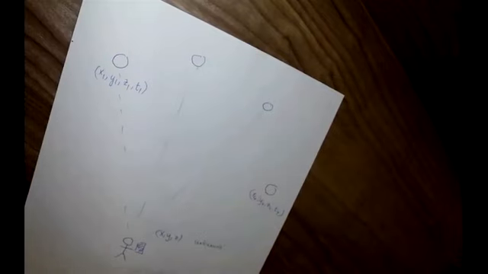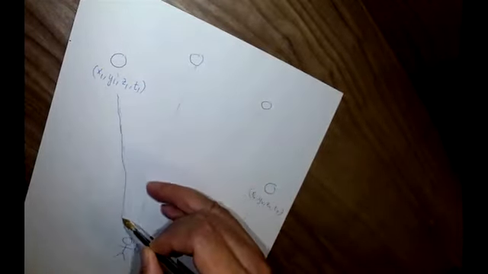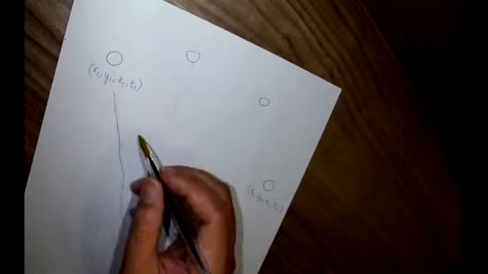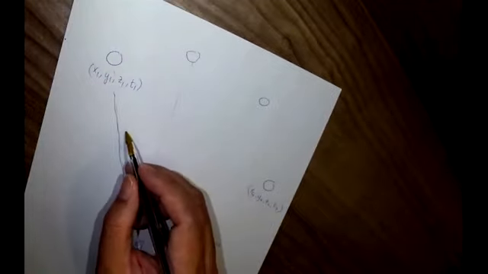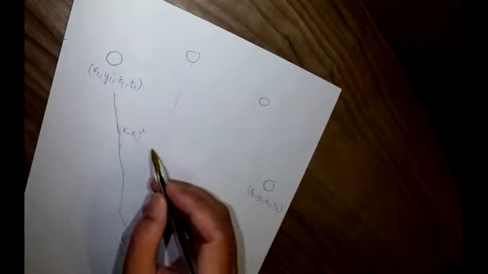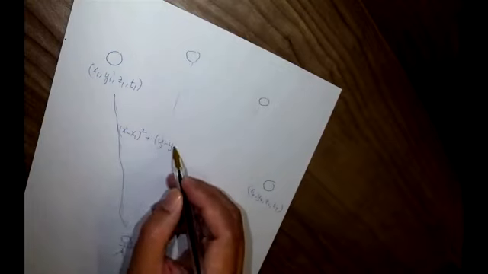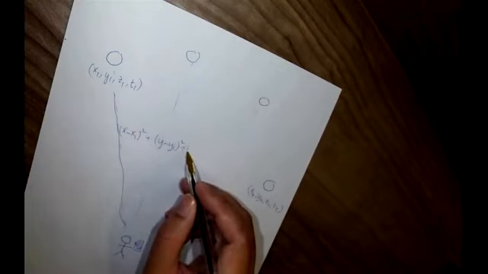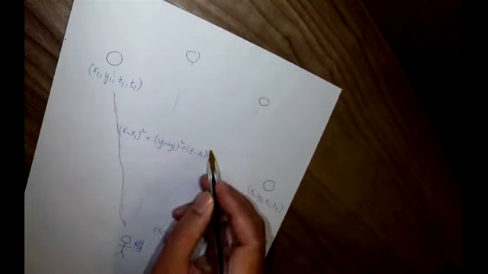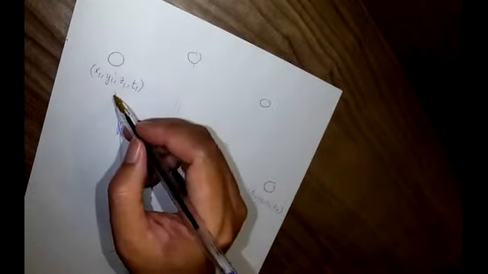Then I have the distance from here to here. By the Pythagorean theorem, the distance will be the square root of (x minus x1) squared plus (y minus y1) squared plus (z minus z1) squared. So this is the distance between the satellite and me.